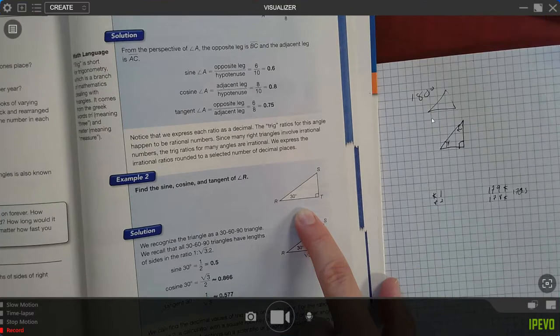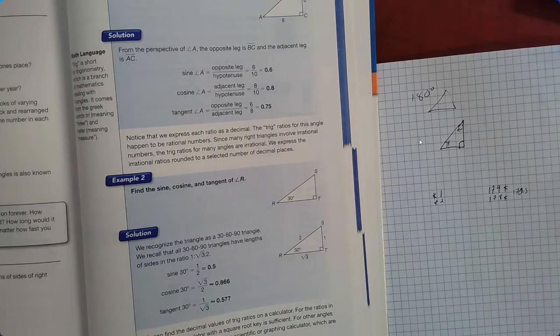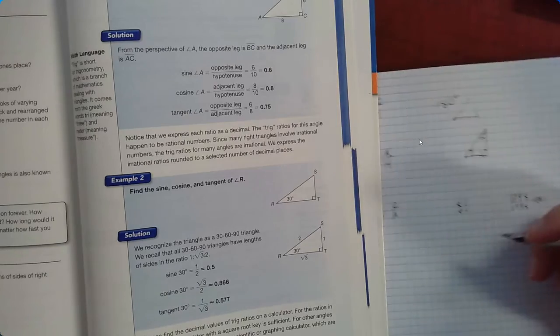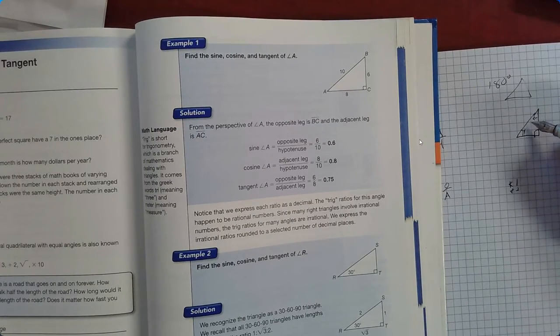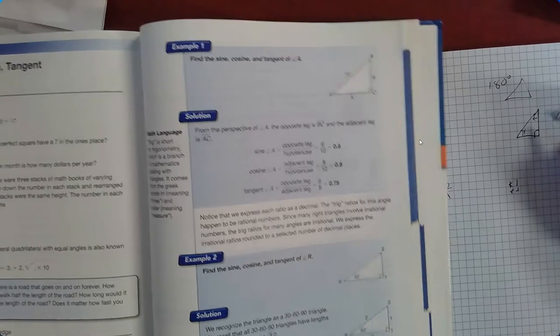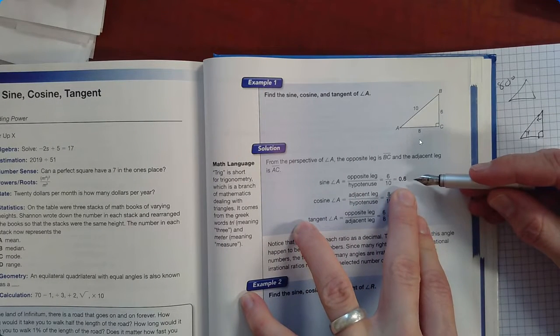Now, I don't think the book cares to show you arcsine just yet. But that's the whole point of this. People have mapped all the different possibilities using calculus, and they've mapped it perfectly so that we can go ahead and say, hey, if the ratio is 0.6, then I know what my angle is going to be.